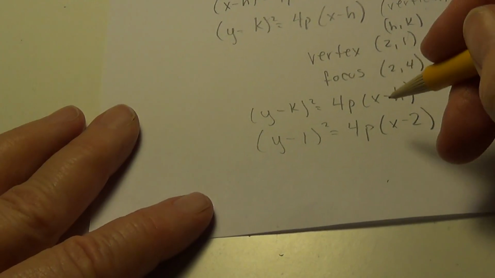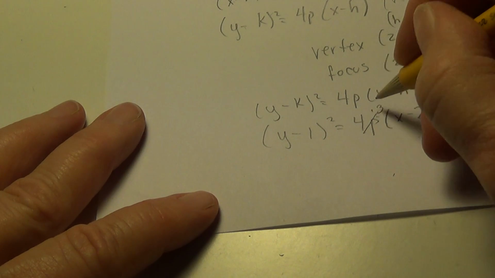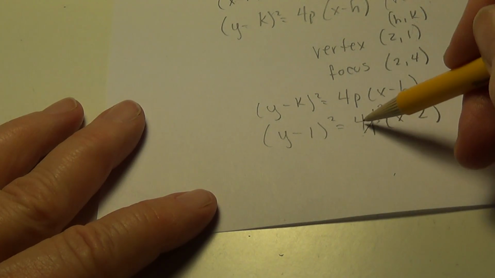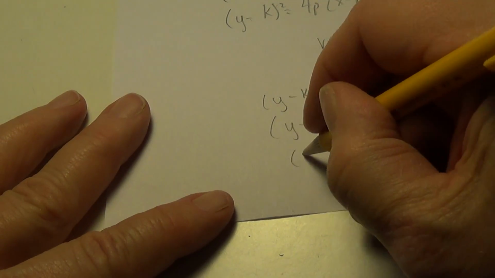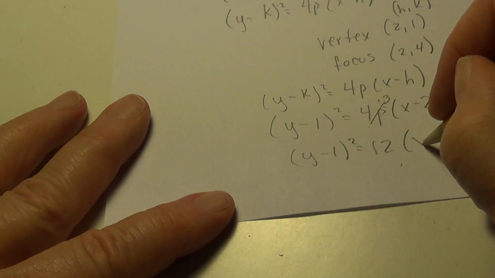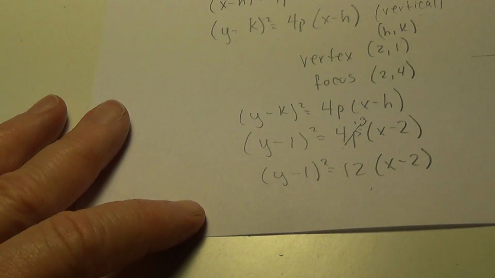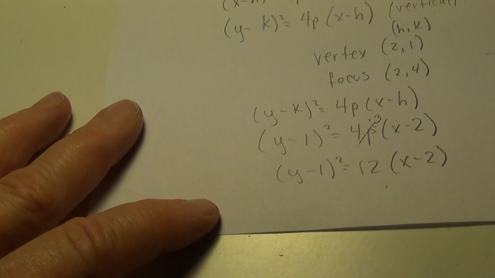So I can go here where my P is and put a 3. It's held by multiplication to the 4 that's in the formula. So I get y minus 1 quantity squared equals 12 times x minus 2. Alright, that is standard form, and it's all done right there.